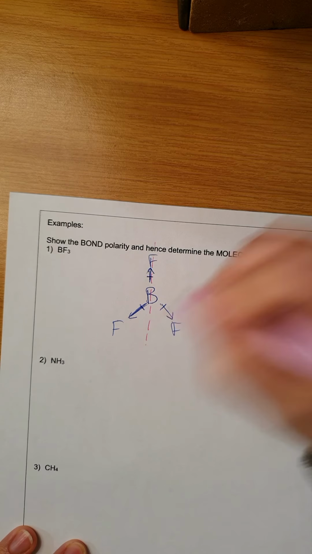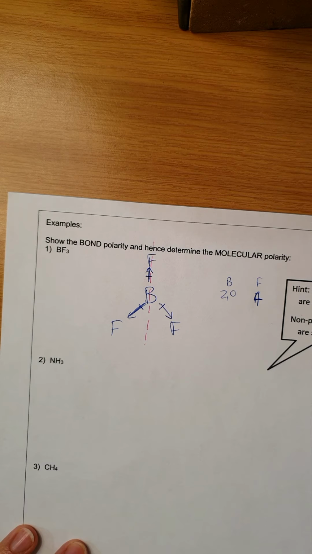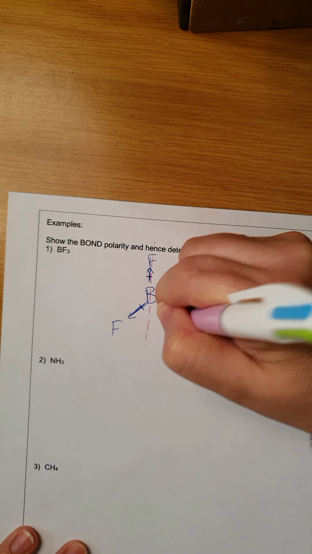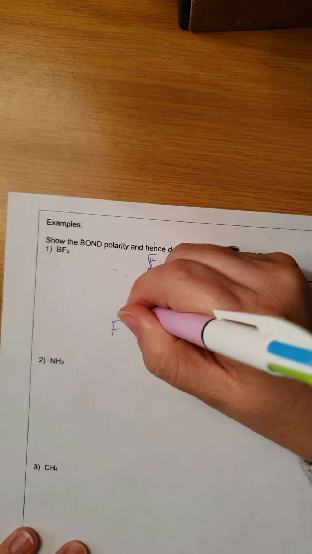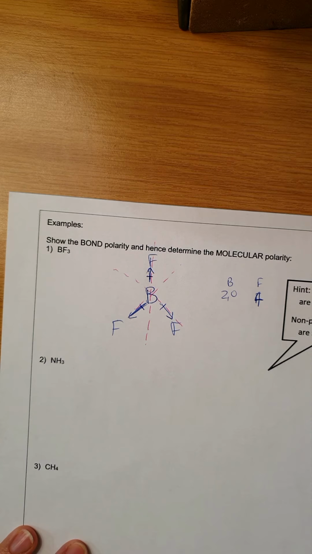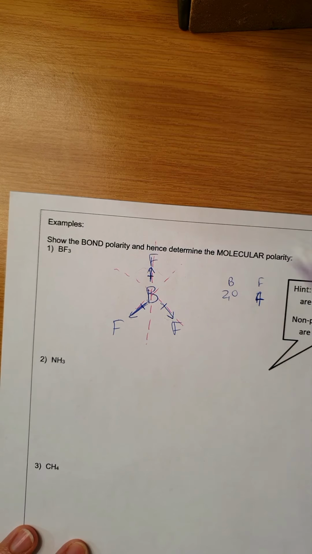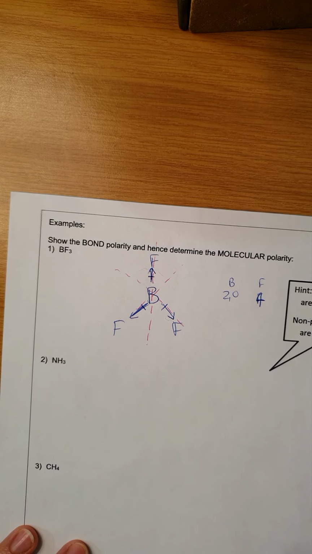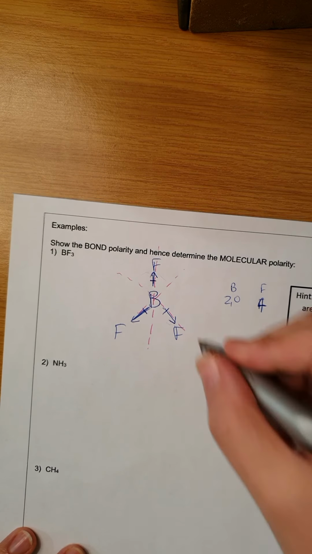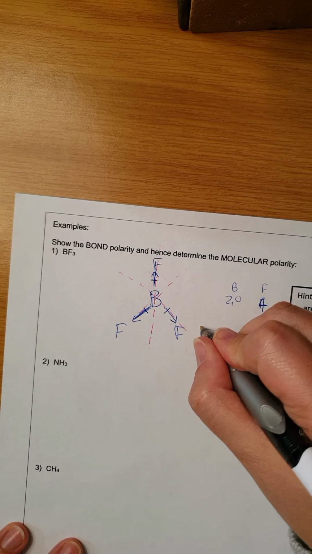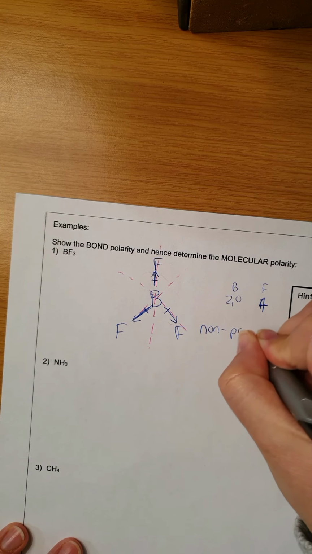It means that if I was to draw a line straight down, can I fold it on there? Okay. If I draw a line there, can I fold it? If I draw a line there, can I fold it? This is a non-polar molecule. These basically cancel out. I don't think I've drawn the angles properly, but if you look at the angles, they will cancel out. And this will then be non-polar.